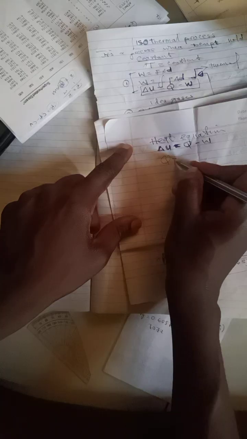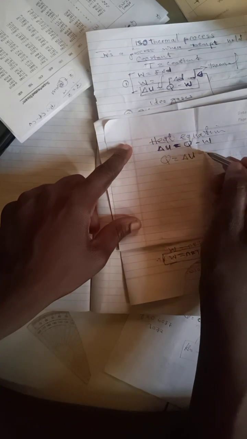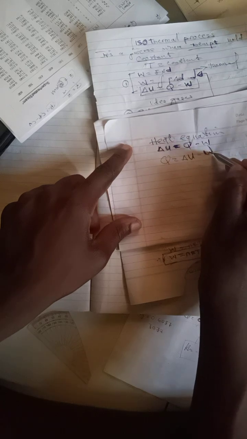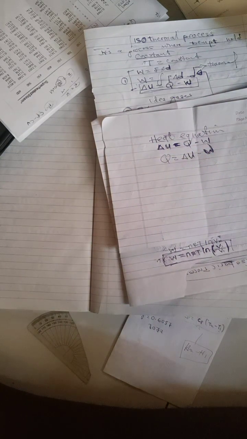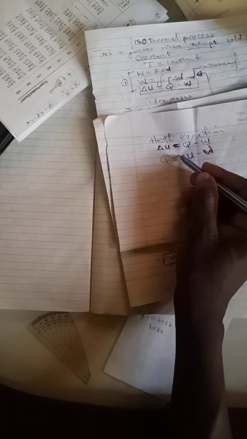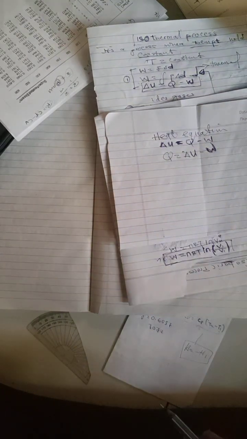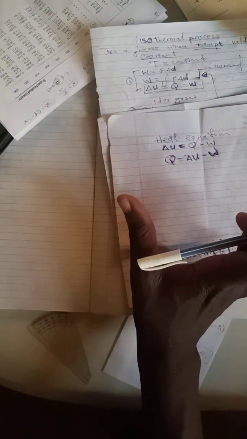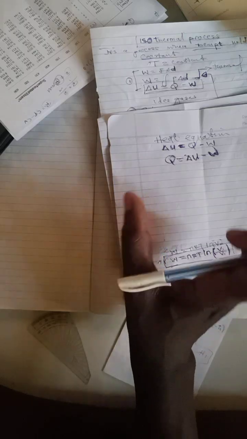When you make Q the subject of the formula, we have Q is equal to change in U minus W. Since we want to find the heat equation, it is extracted from the first law of thermodynamics.